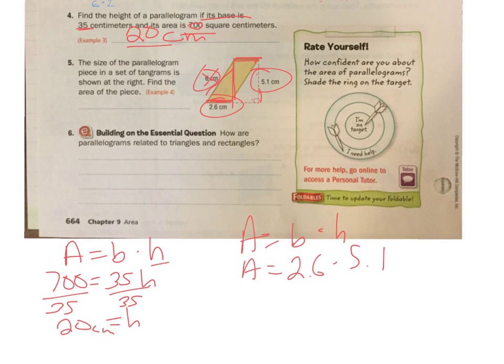And when you do that on your calculator, you're going to get 13.26, and we're talking centimeters, and it's squares inside, so it's 13.26 square centimeters. 13.26 centimeters squared. Okay?